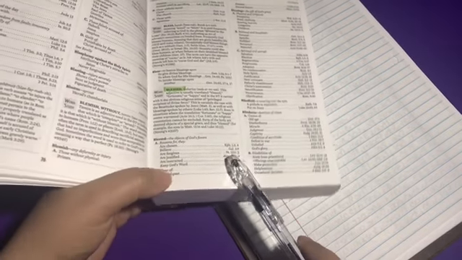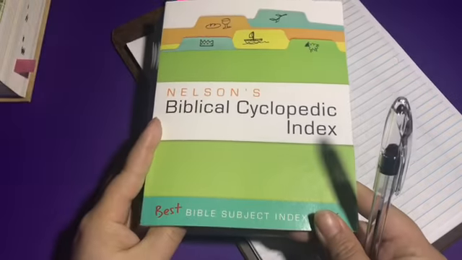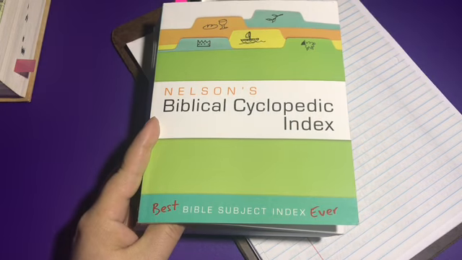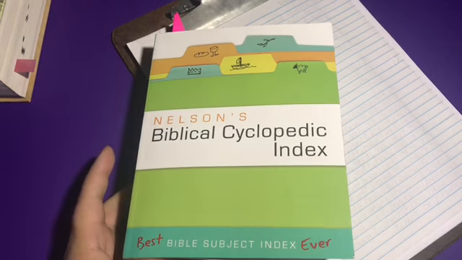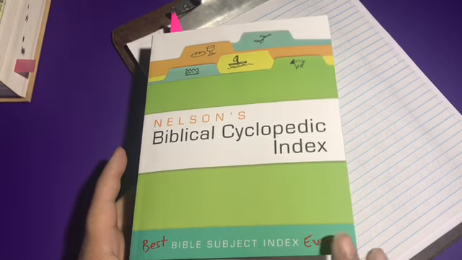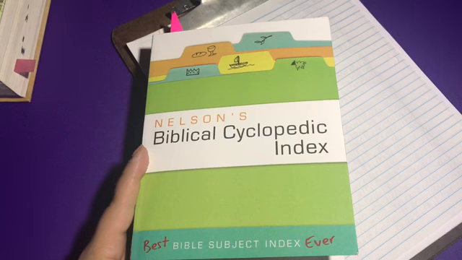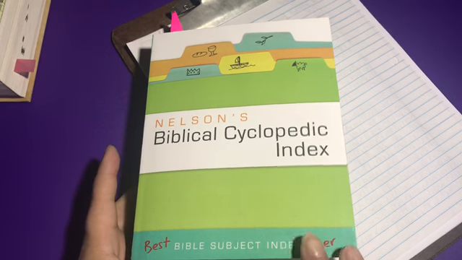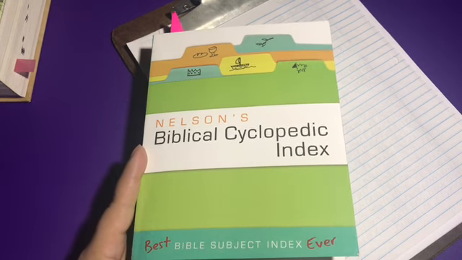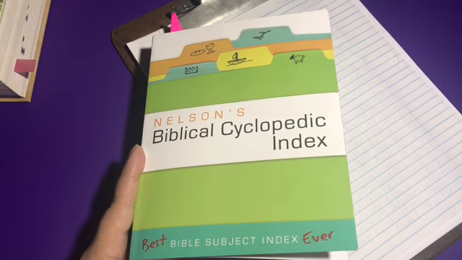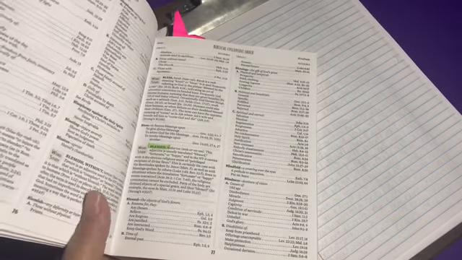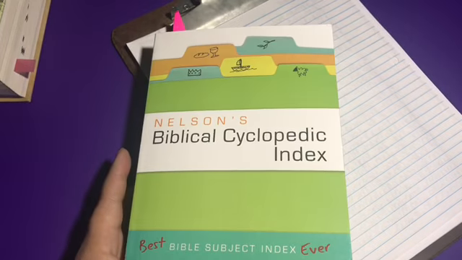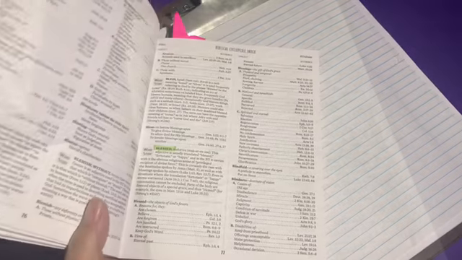So, still in number 5, what I'm going to do is write this information down. And again, this is coming from the Nelson's Biblical Cyclopedic Index. And you guys can get this on christianbooks.com. I'm sure you can get it from Barnes and Noble, even Amazon. I will leave some links down below. Definitely in the blog, you guys, I try to list all the study materials that I use, so if you want to invest in some of the things that I use, it's kind of easier for you to follow along. You definitely don't have to. It's always an option.